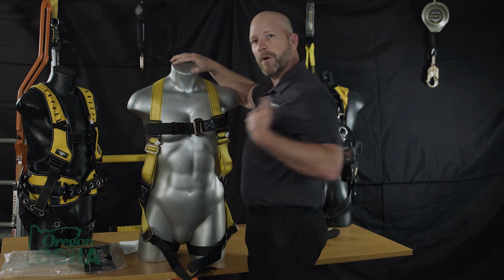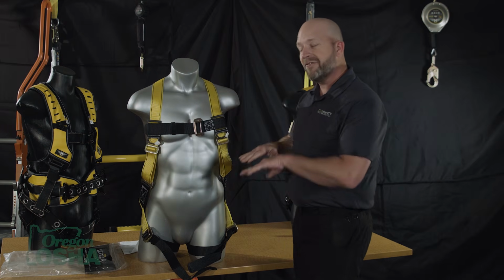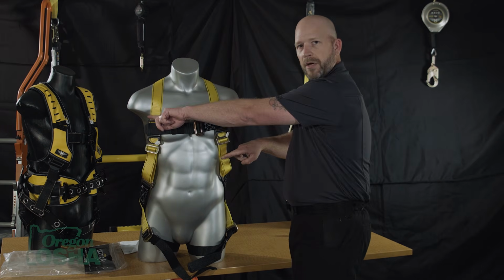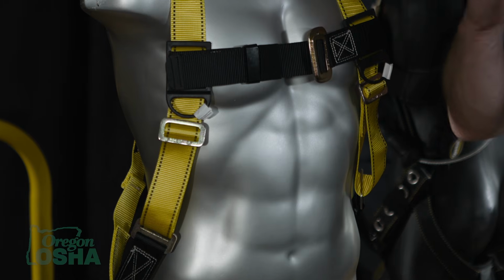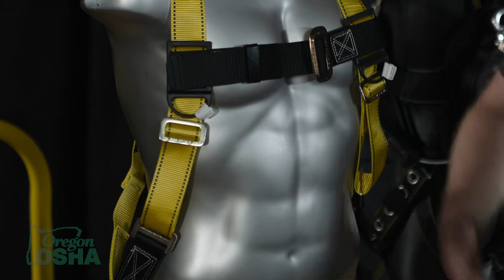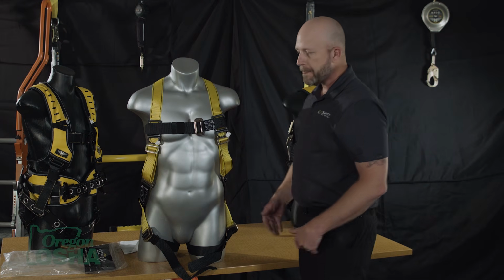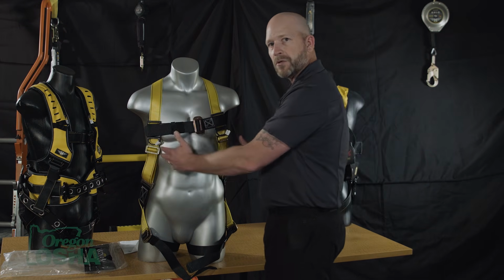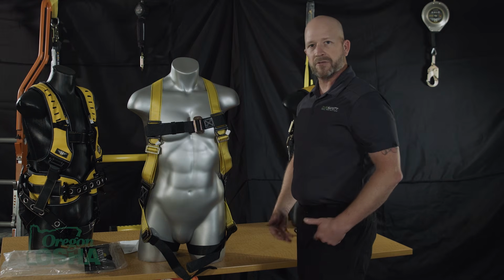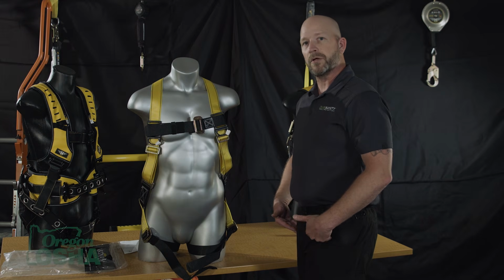Once we have adjusted both sides, they should be fairly symmetrical. You don't want to see one that's adjusted to here and another one up here, because that will shift how the harness fits on the body. They should be relatively equal, both in the torso as well as in the leg straps. And as you continue to tighten up the torso, remember you're also bringing up the leg straps and the subpelvic strap, which is why initially we leave them a little loose.